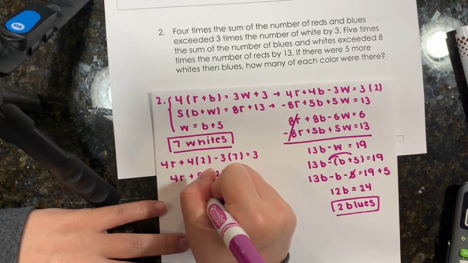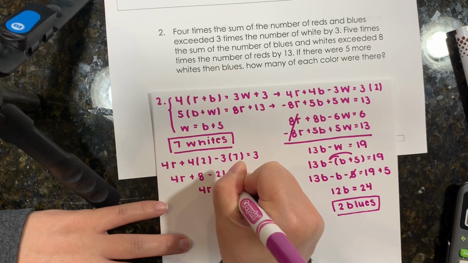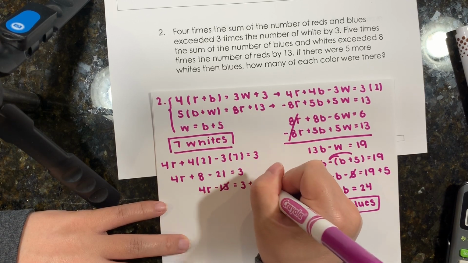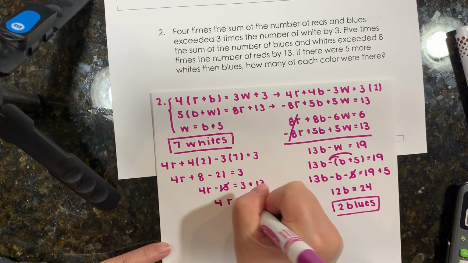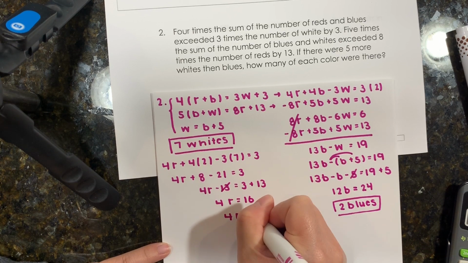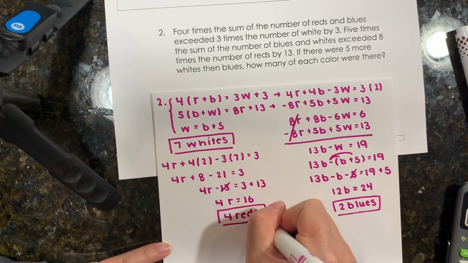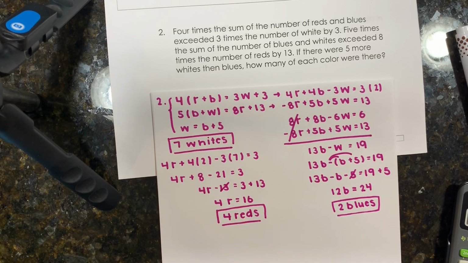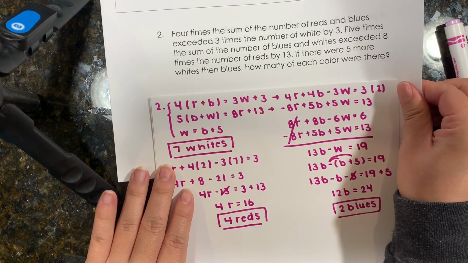So that would be 4R minus 13 equals 3. Move the 13 to the other side. So I have 4R equals 16, which means that we have 4 reds. So that was just another problem where you have to do substitution and elimination and solve for 3 variables instead of 2.